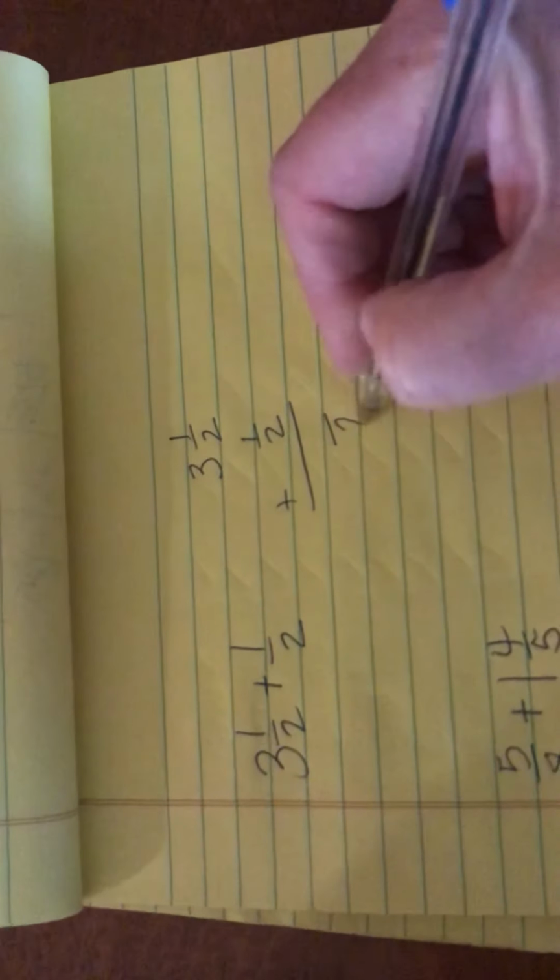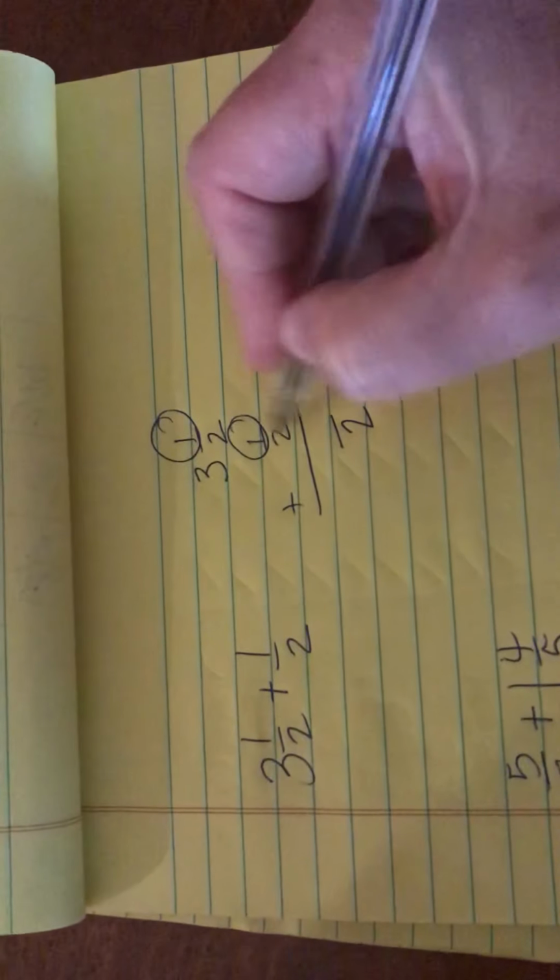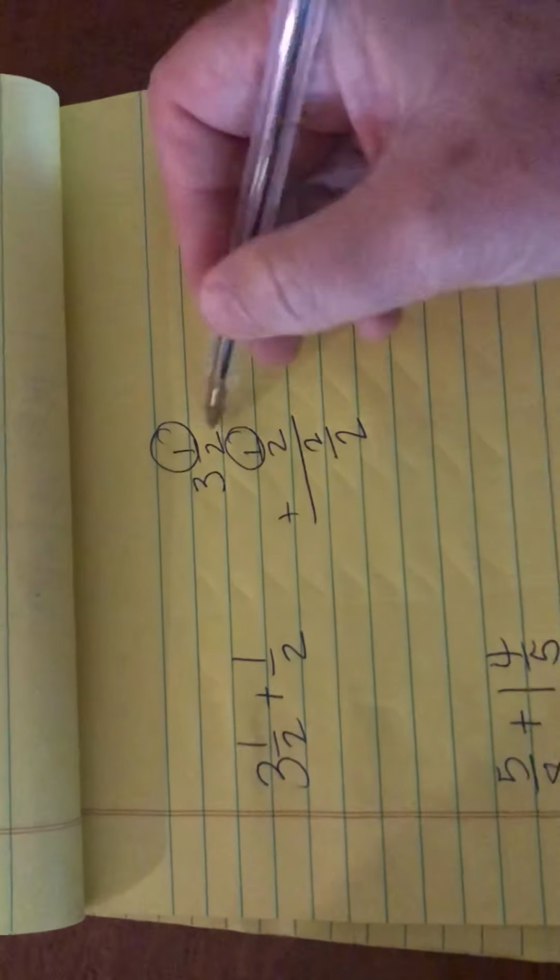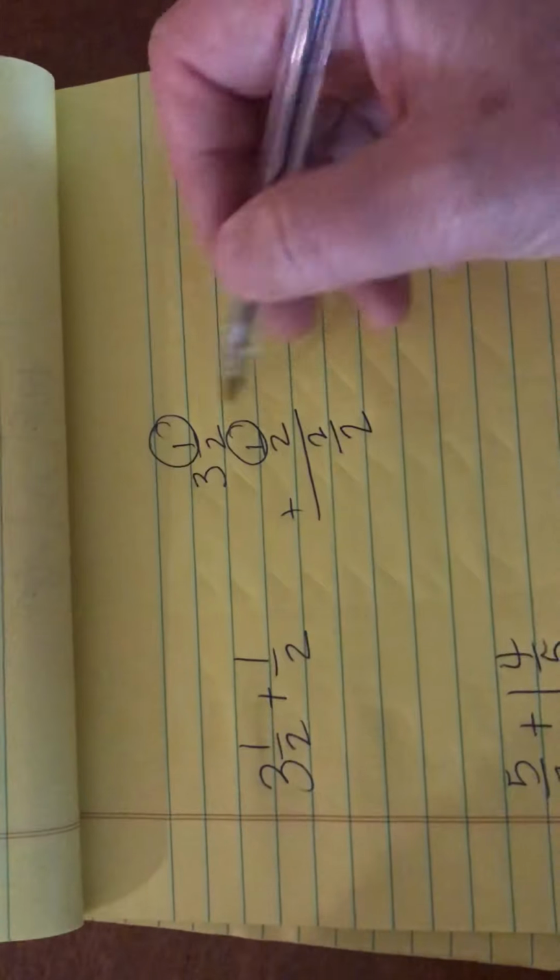Okay, so the first one, we need to get a common denominator. Well, it already has a common denominator. So this is how I would set it up. I would add the fraction parts. Now, when you add the fraction parts, if it has a common denominator, which this one does, you keep that denominator. And you add the numerators, which gives you 2. You do not add the denominators. I know it's weird, but you don't.